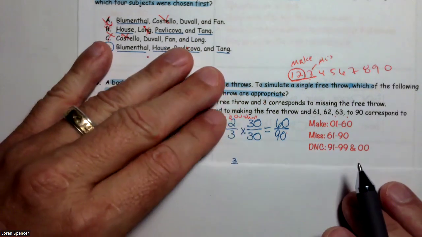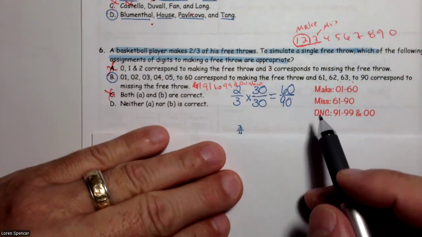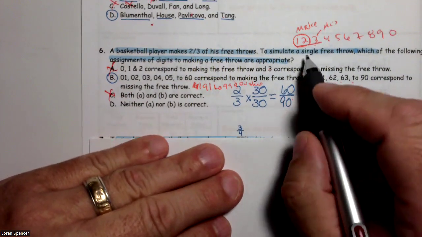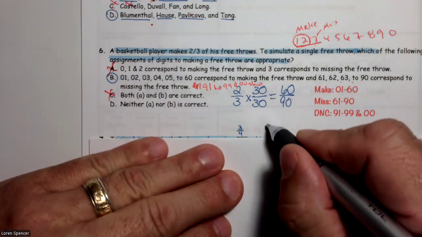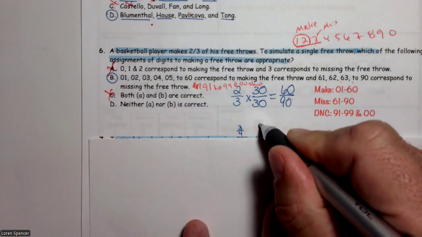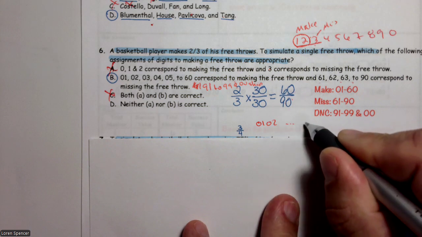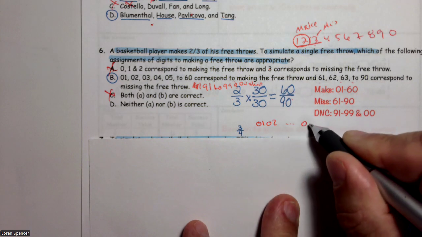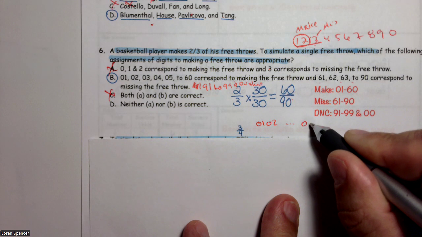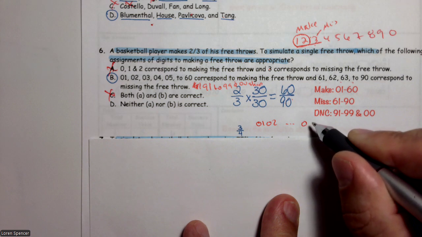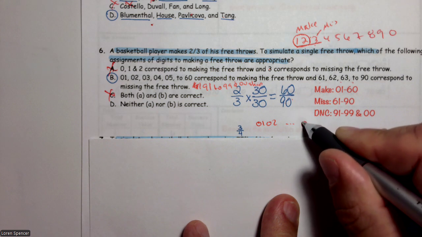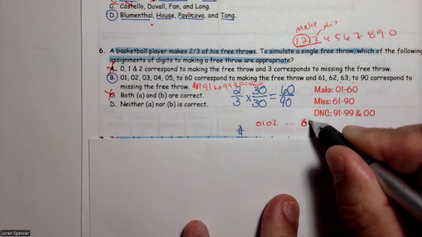I'm going to make this list because this is a very tricky problem because we went to two digits instead of one digit. With 2 digits, we have 01, 02, all the way to 60. Those are makes.